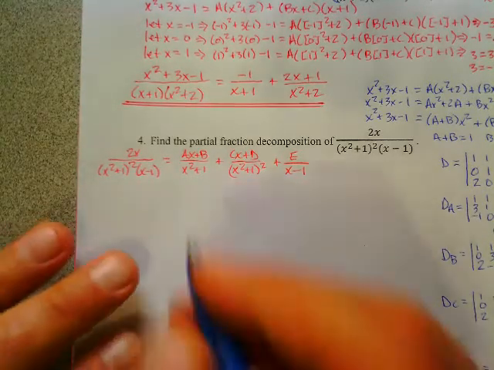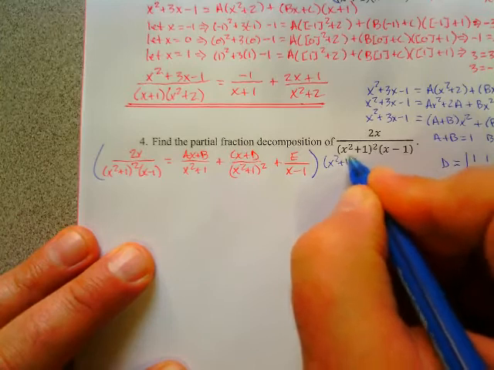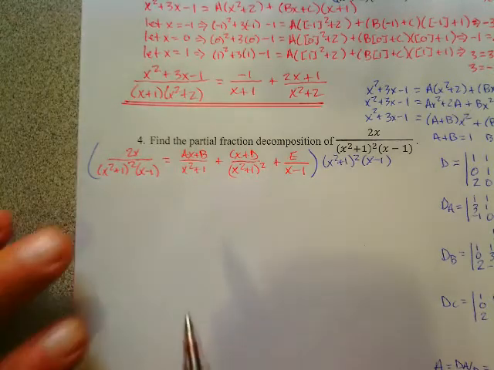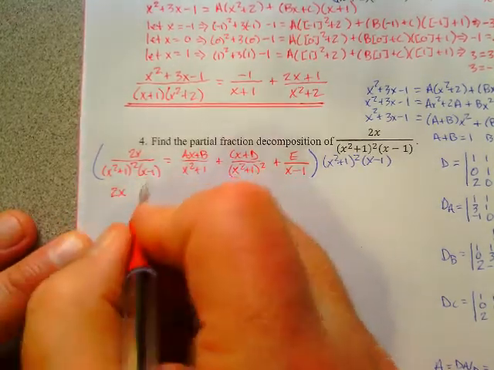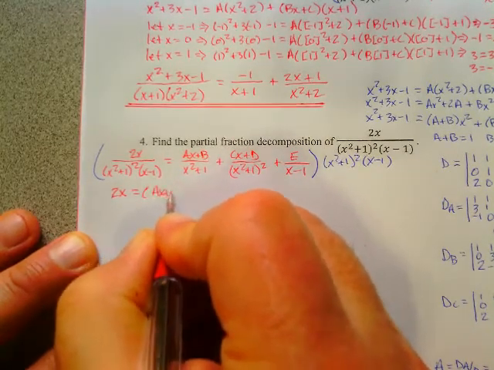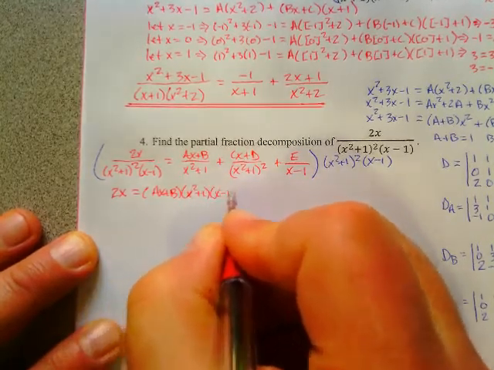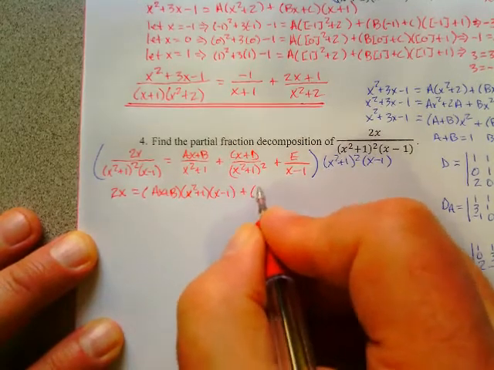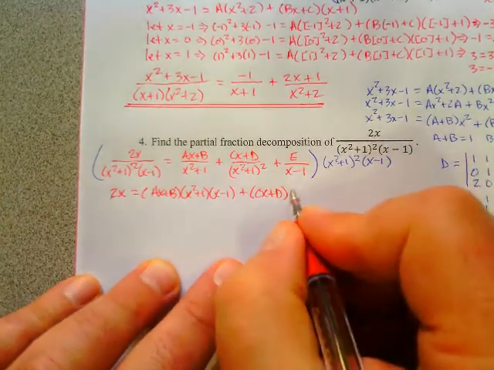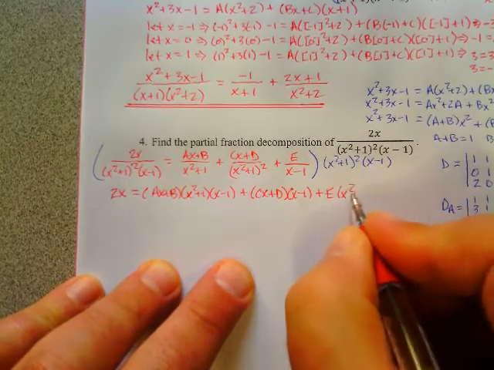So just as in all the other cases, let's multiply everything by the x squared plus 1 squared and the x minus 1 to get rid of our fractions, and that'll leave us with 2x equals ax plus b times x squared plus 1 times x minus 1, plus cx plus d times x minus 1, plus e times x squared plus 1 squared.